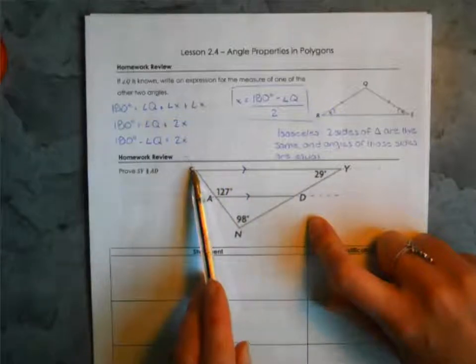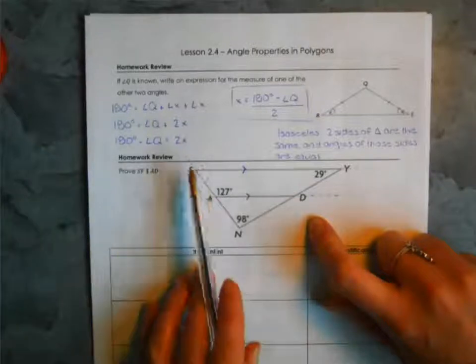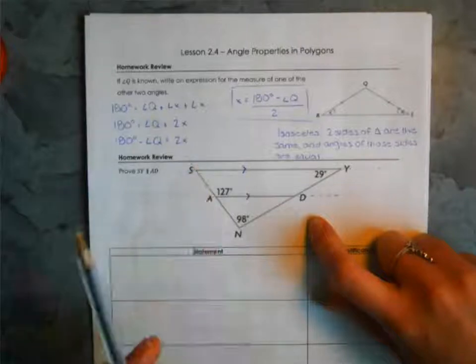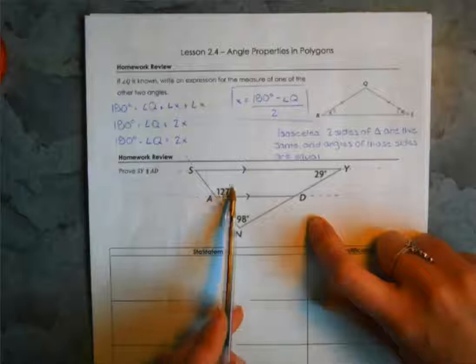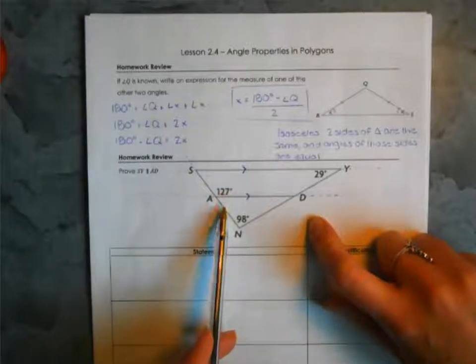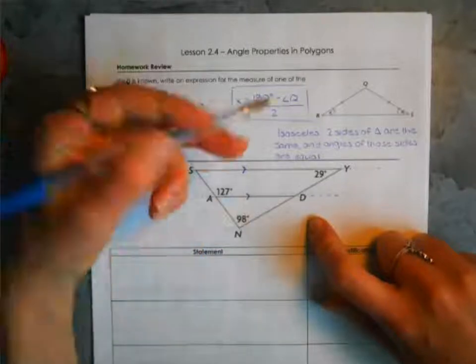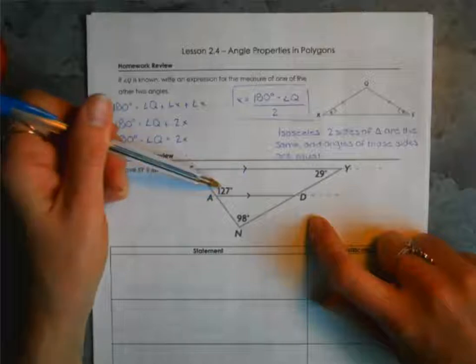However, because I've arbitrarily added in these lines, we don't want to use an exterior angle as part of our measurement. So alternatively, if we think about the fact that we have 127 here, if we go all the way around to the other side of the line, which would include this angle here, then that is going to be what value?